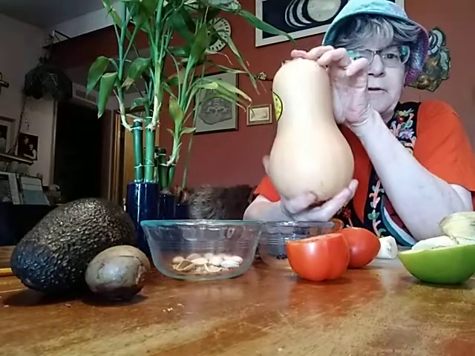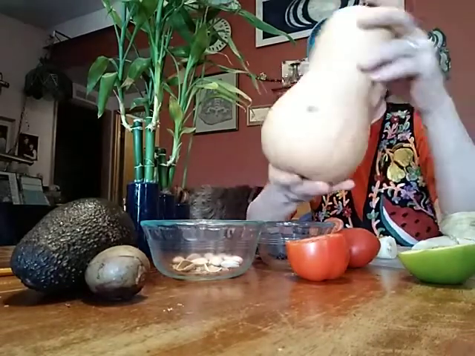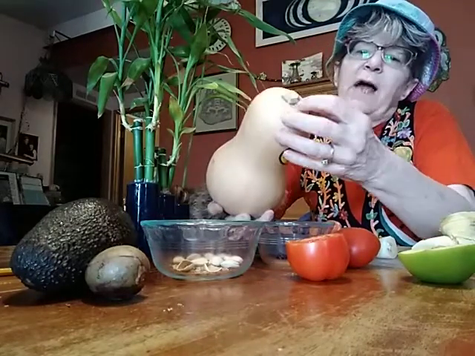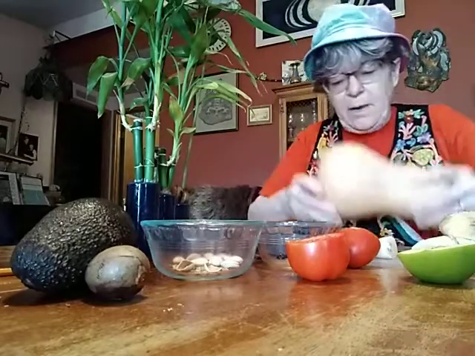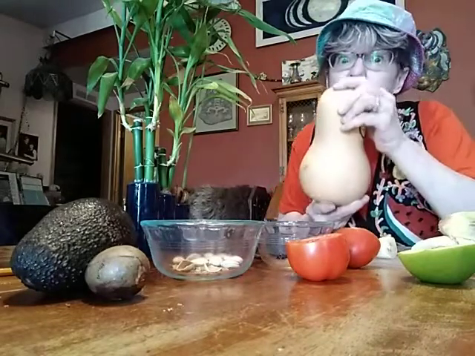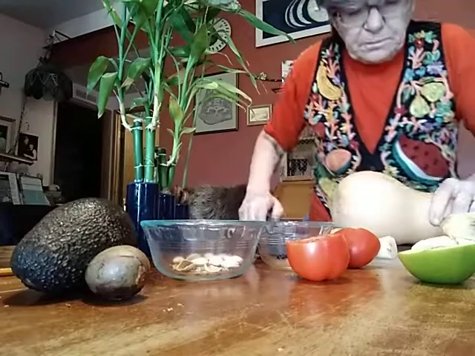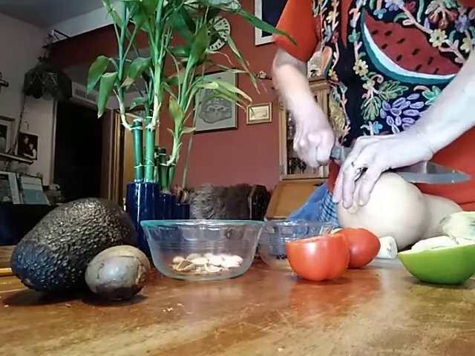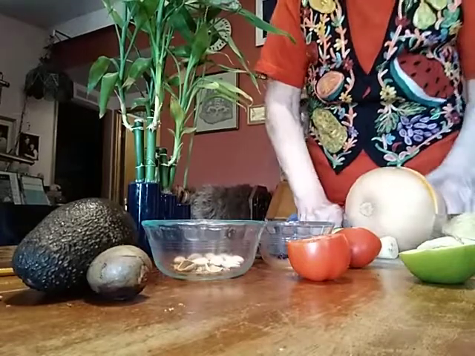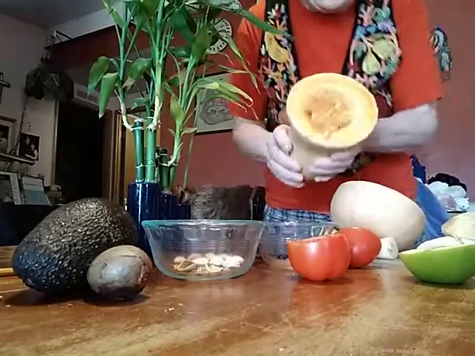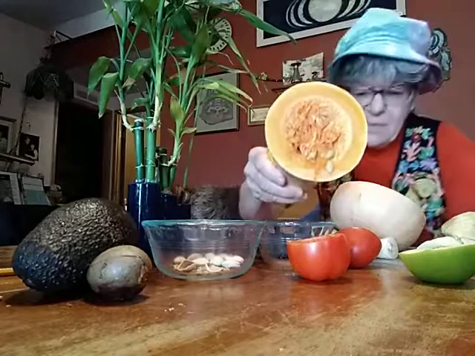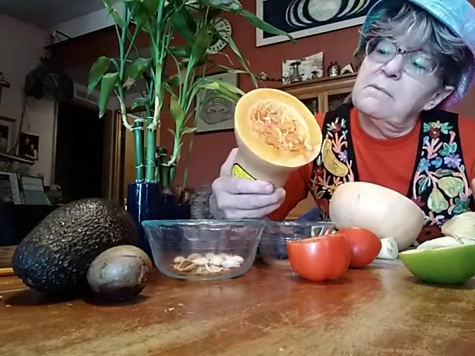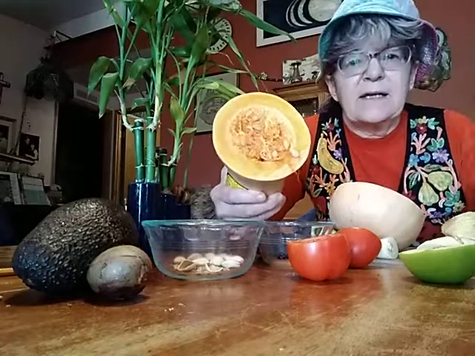And what about this? This is a butternut squash. Can you imagine it coming from a flower? This is a really big swollen ovary. Let me cut into it to see if I can find seeds. Yes, there they are. So the squash is also considered a fruit. It is protecting the seeds.